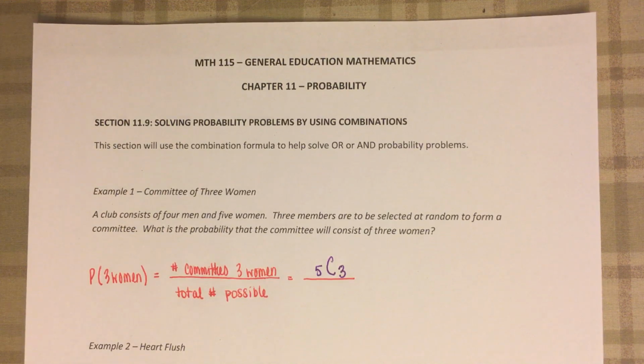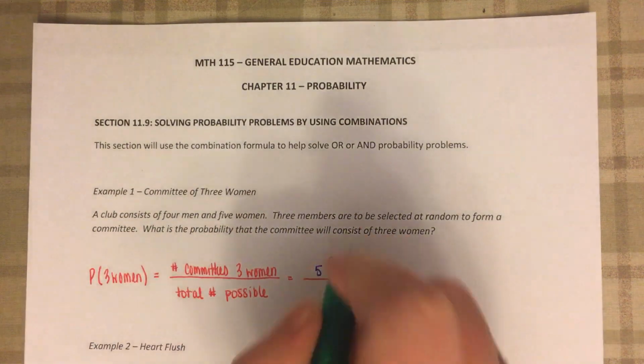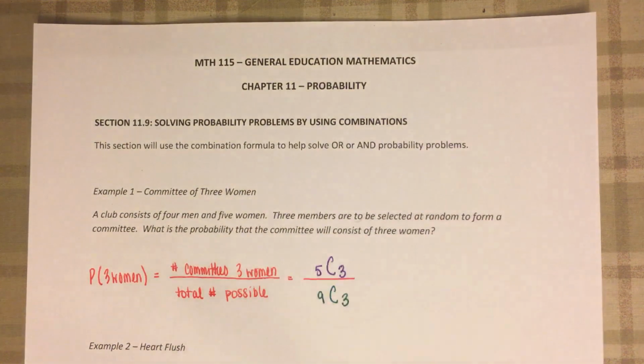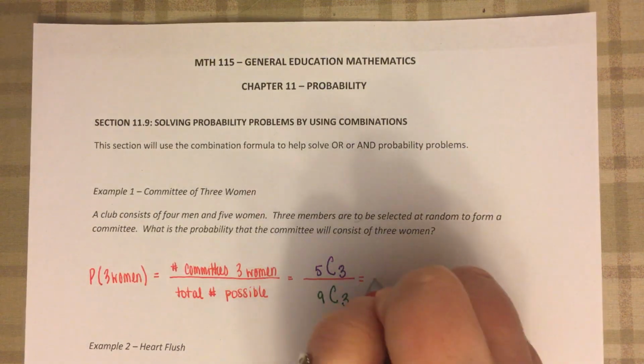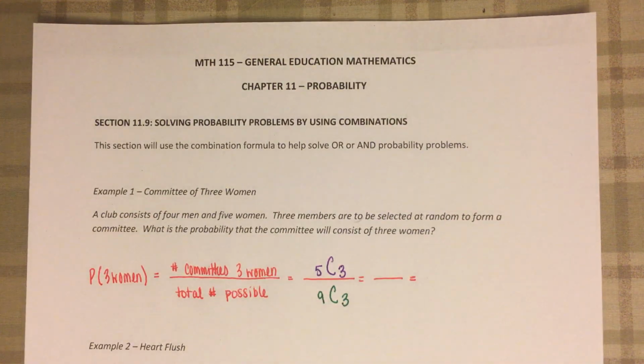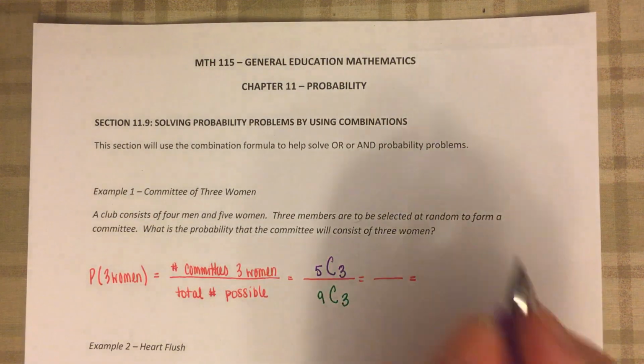Then to find our denominator, our total number of possible committees, we're still going to be choosing 3 people. The difference is we have a total of 4 plus 5, which gives us 9. So we're going to divide it by 9C3. Again, we're going to use our calculator to make this process a little faster and simpler.